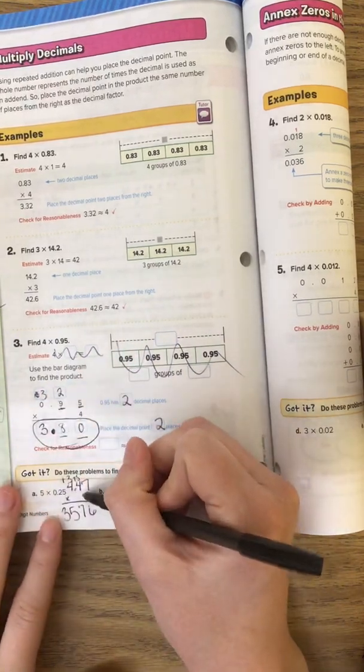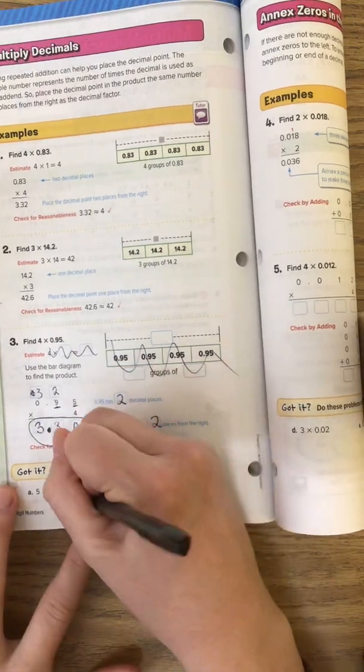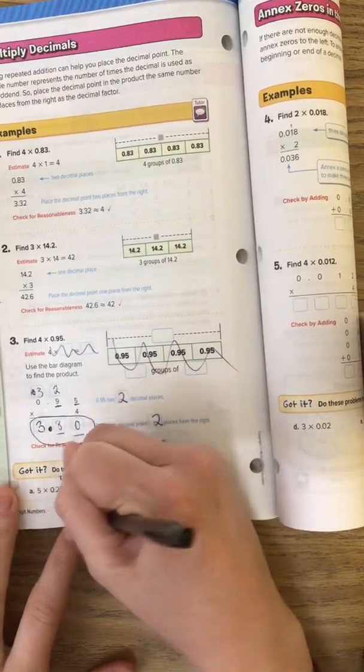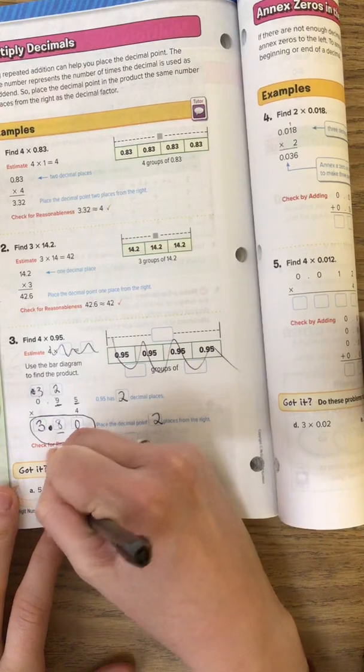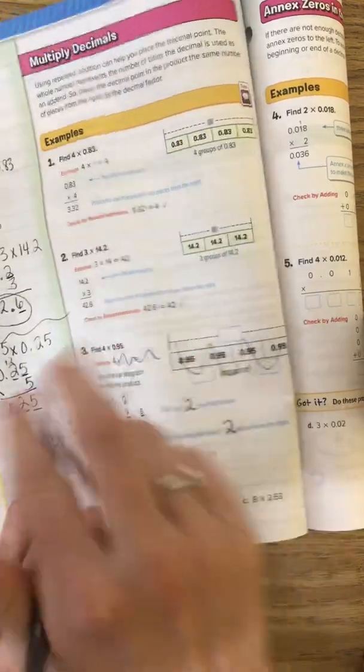Again, go up to your question. How many numbers are to the right of the decimal? 1, 2, so we need 2 to the right in our answer. So 35 and 76 hundredths should be your answer.